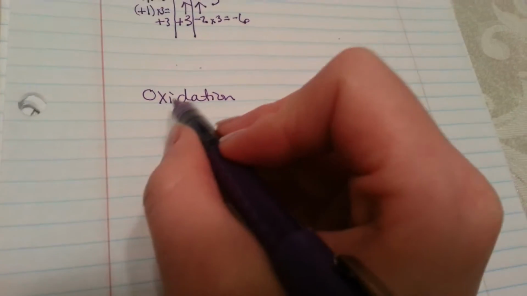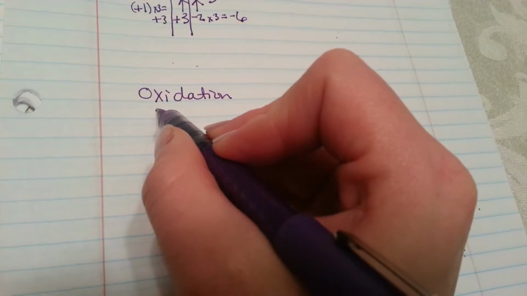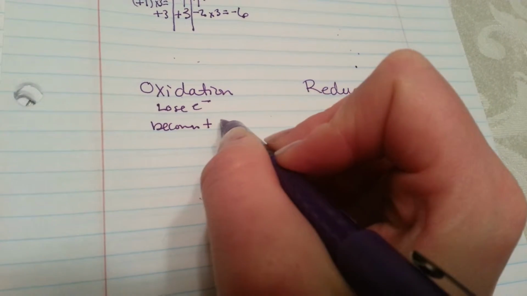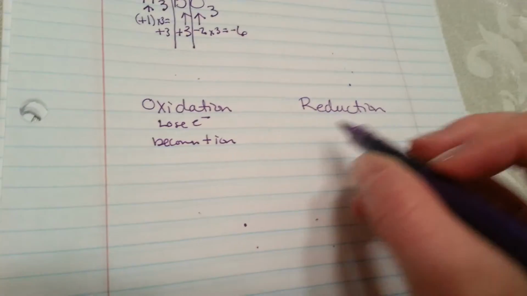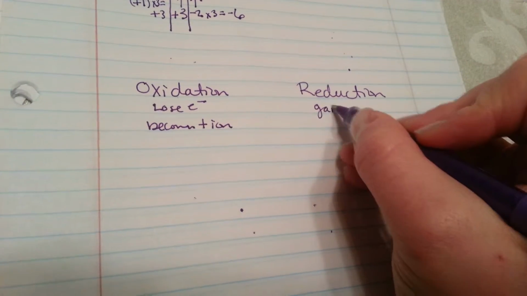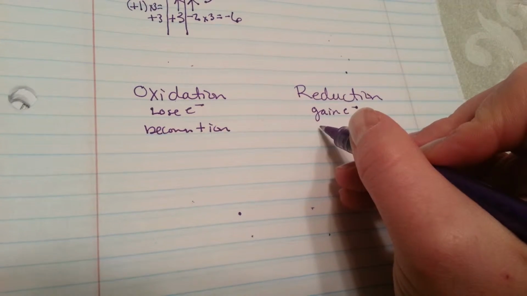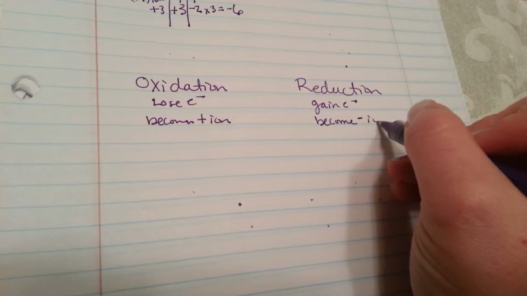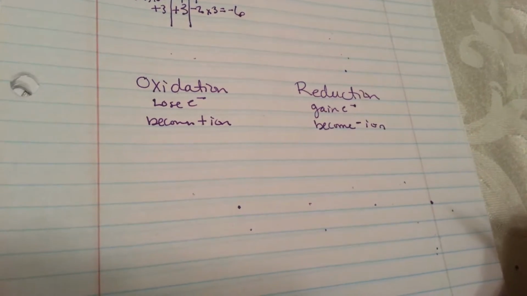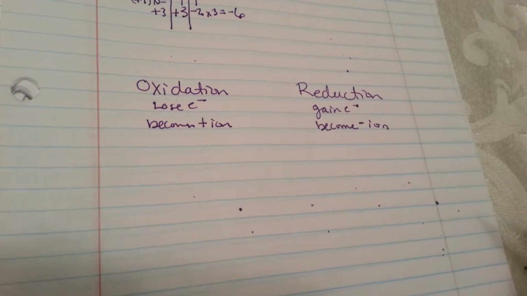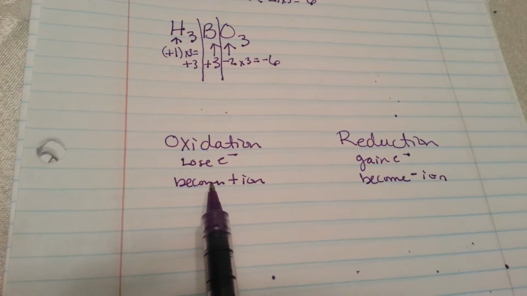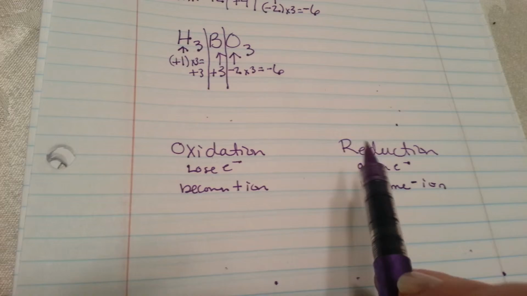So oxidation is loss. So you lose electrons, so you become a positive ion. Reduction is where you gain electrons, so that means that you became negative in terms of ions. Now, your oxidation lost electrons that were gained by the reduction.